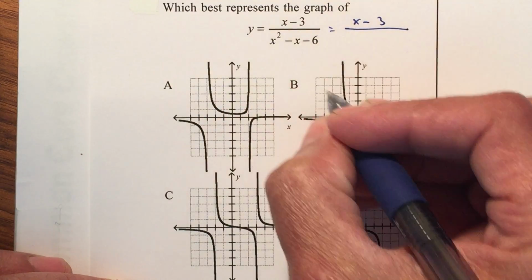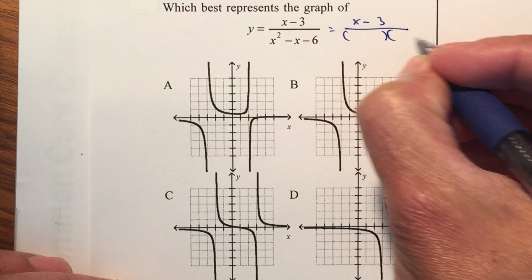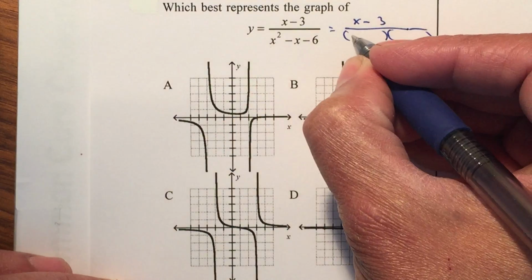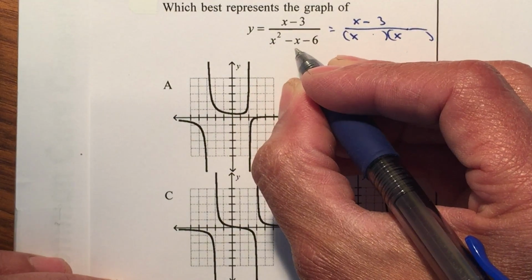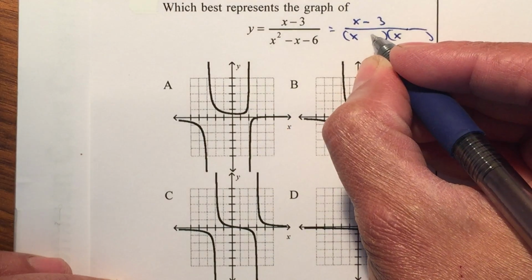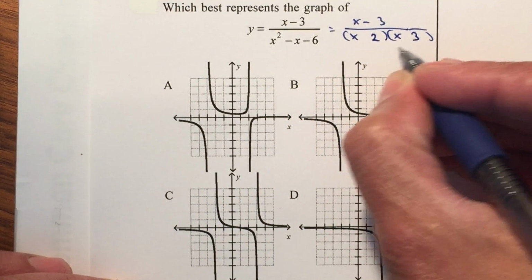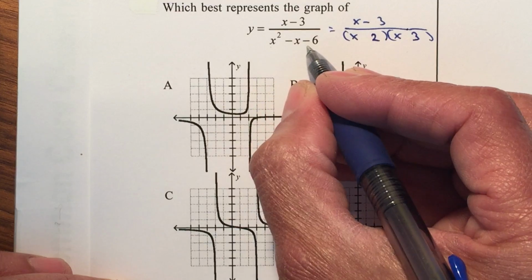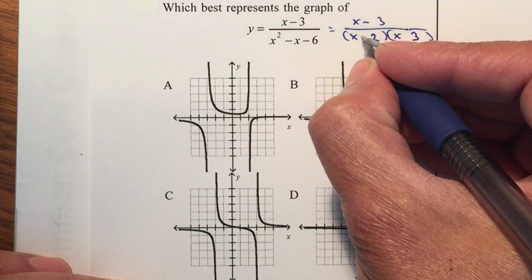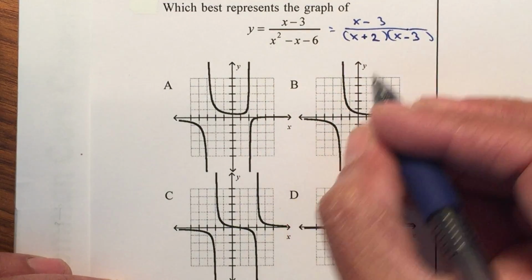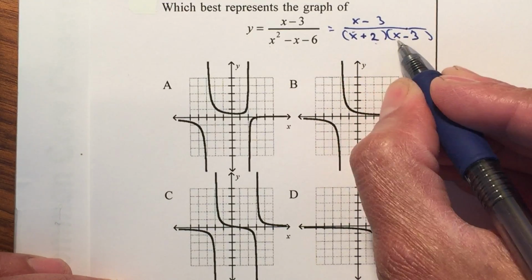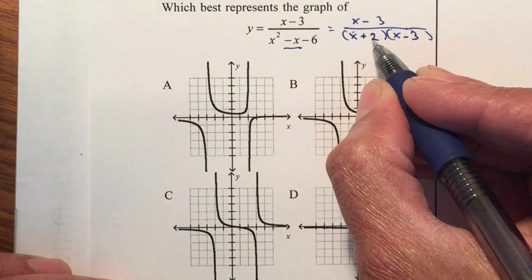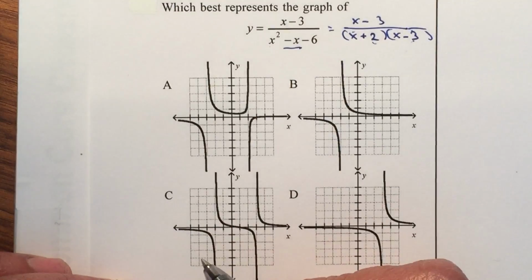On the denominator, we have a trinomial, so we can use double parentheses. Factors of x squared will give you x and x. Factors of 6 will be 6 and 1 or 3 and 2. I'm going to use 2 and 3. One negative, one positive, and they need to add up to a negative 1, so this will be a positive and that'll be a negative. That gives you x squared. Negative 3x plus 2x is negative 1x minus 6.